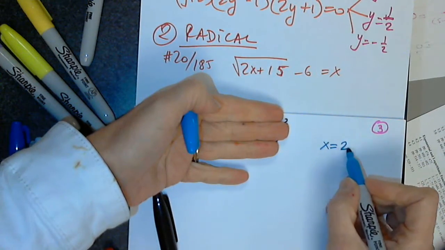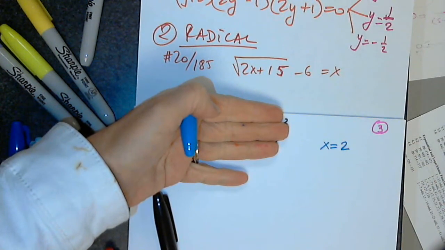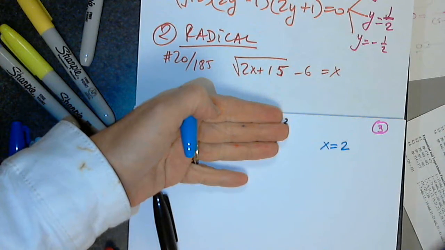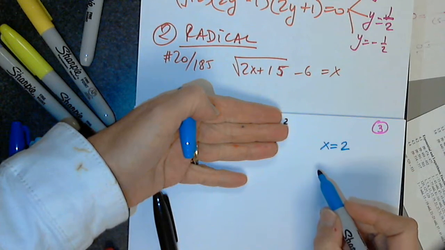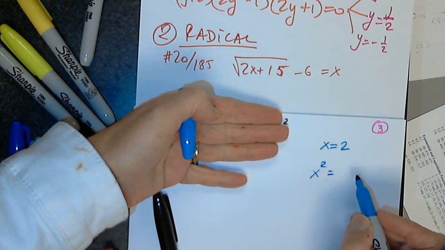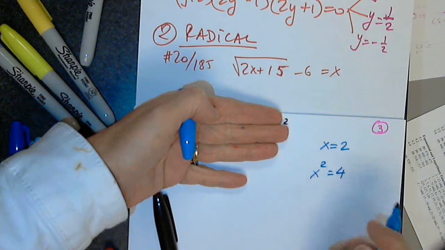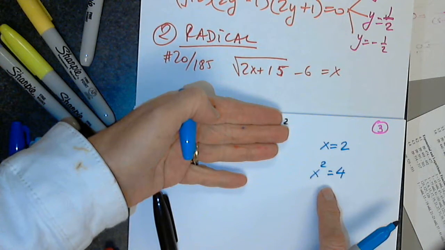Let's say I have x equals 2. Will I ever square both sides of this equation? There's no need, right? It's already solved. Bear with me, though. Let's square the left-hand side. What do I get? x squared. Perfect. Let's square the right-hand side. 4. Good. What type of equation is this?